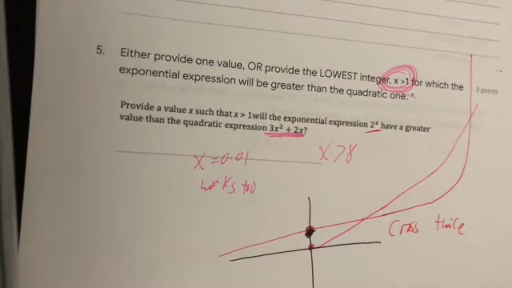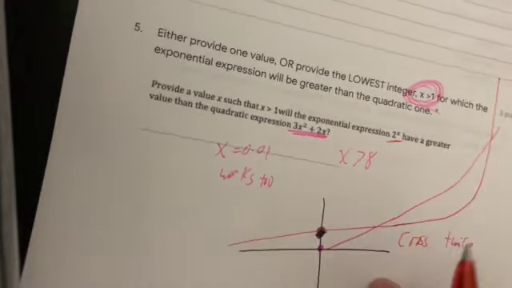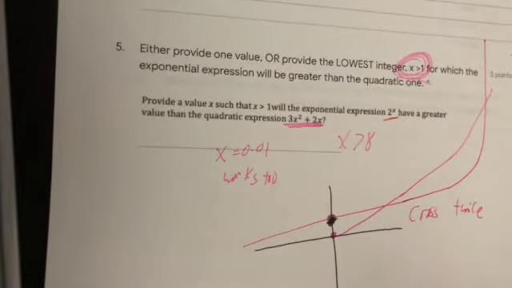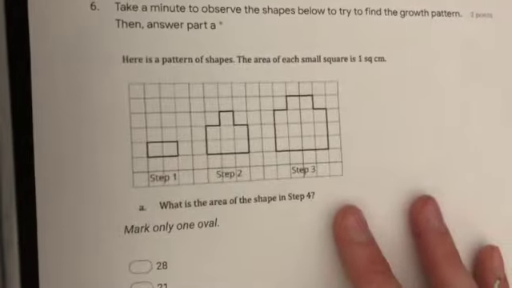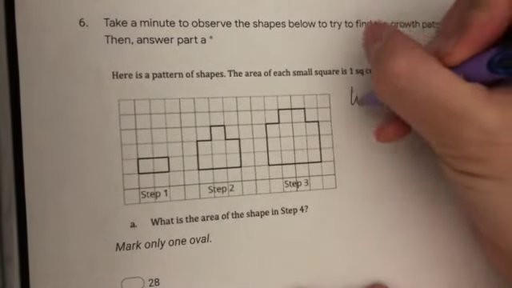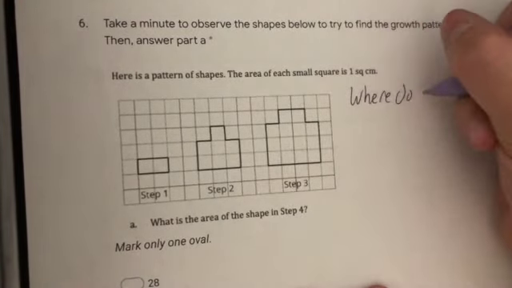So yeah. The main goal is seeing the long-term behavior. So the goal is exponential increases faster, eventually. It will. I still have a couple left. These ones are more review-ish. Again, seeing where do I see the n? Where do I see the step number?